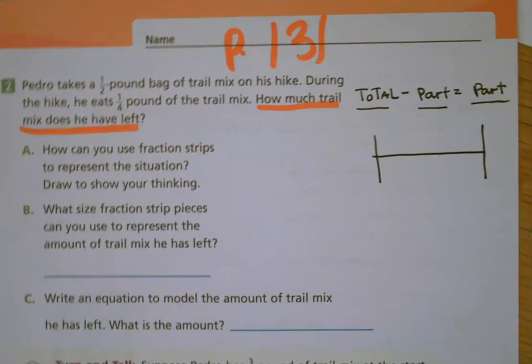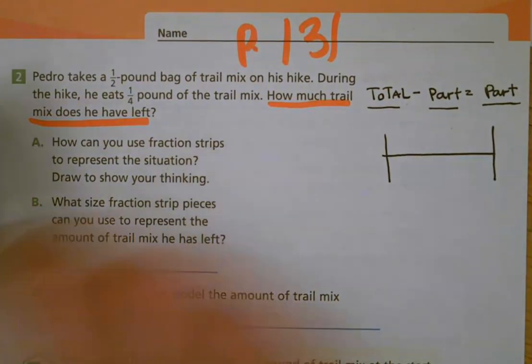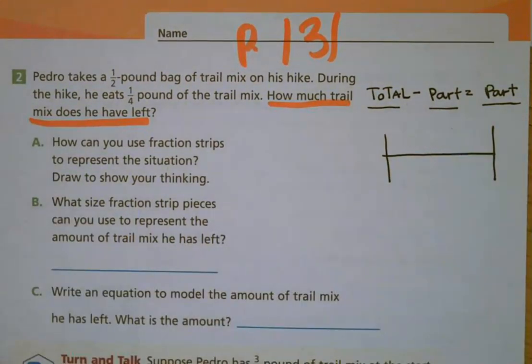Okay, so this is page 131. And before I even read this problem, I really like to look at the question that's being asked so I can get my mind thinking about what kind of question is this. And I think this is a great strategy that you should use too.